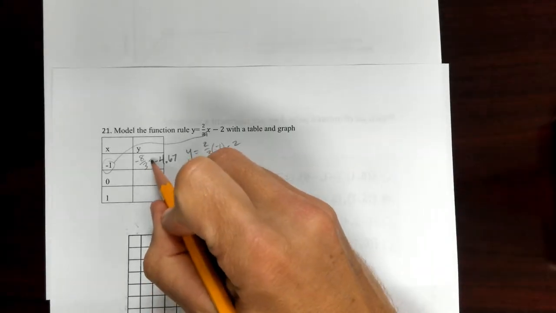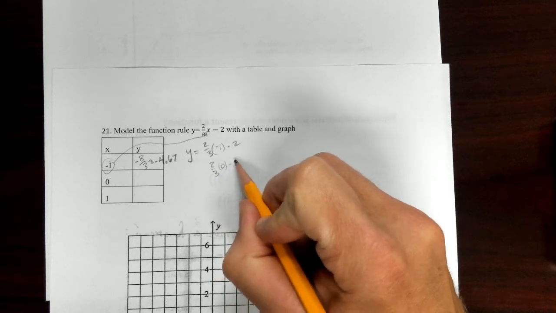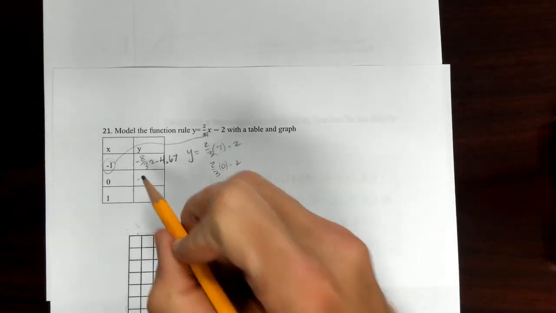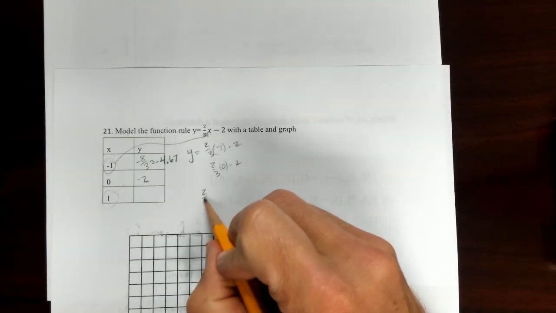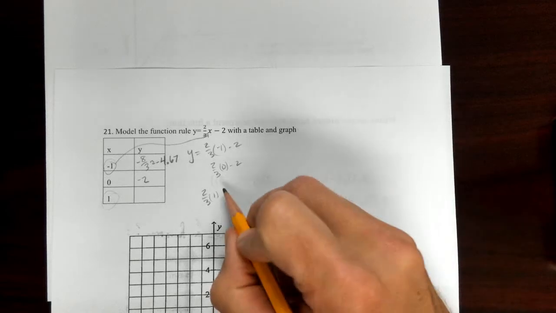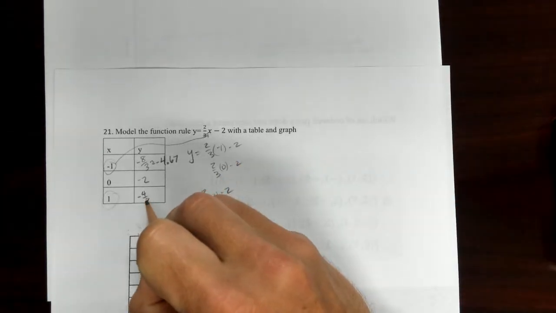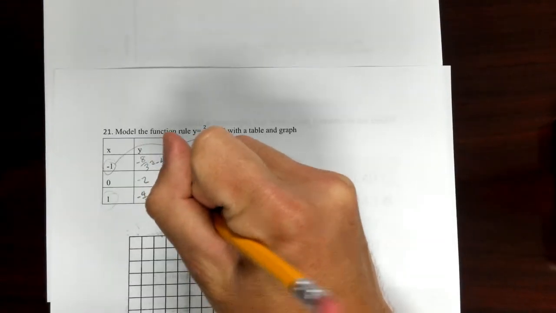I'm going to do the same thing with 0. I've got 2/3 times 0 minus 2. Anything times 0 is 0, so 0 minus 2 is negative 2. I'm going to do the same thing with a positive 1, so I've got 2/3 times 1 minus 2, which gives me negative 4/3. In decimal form, that's going to be negative 1.33.